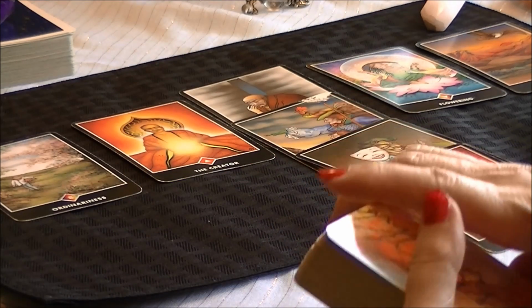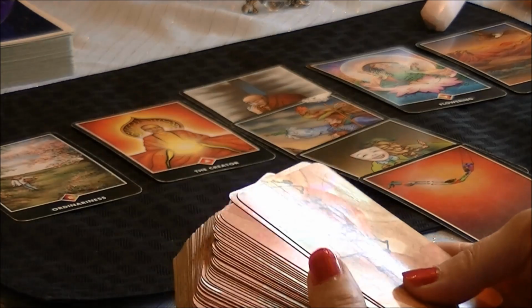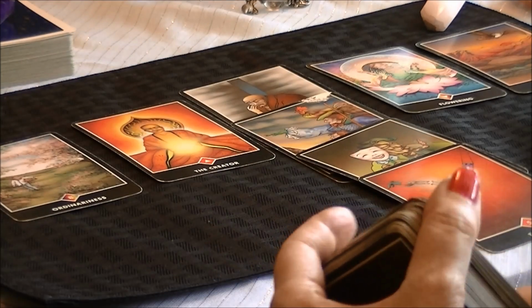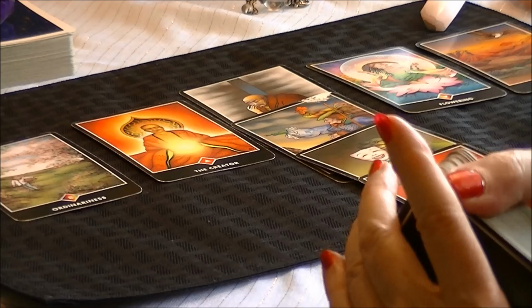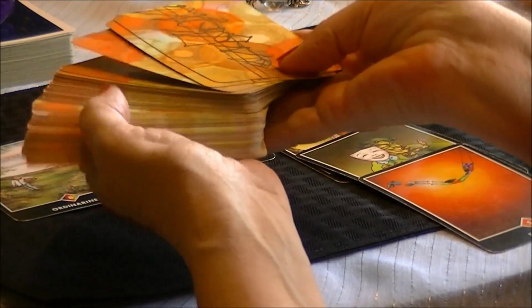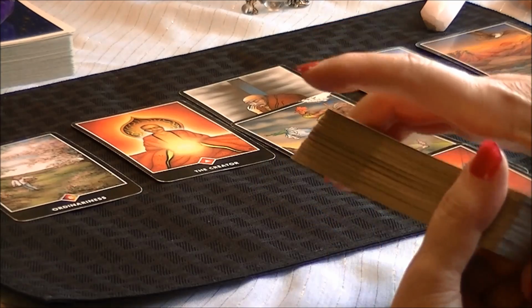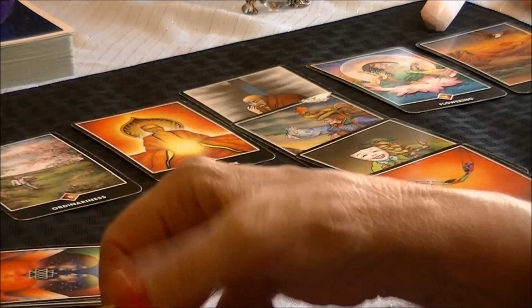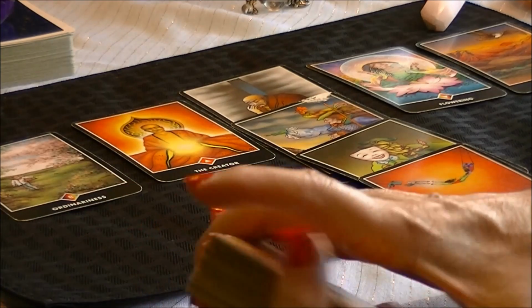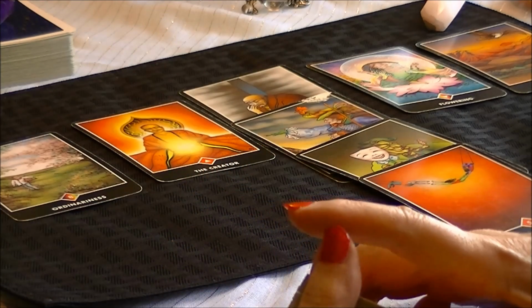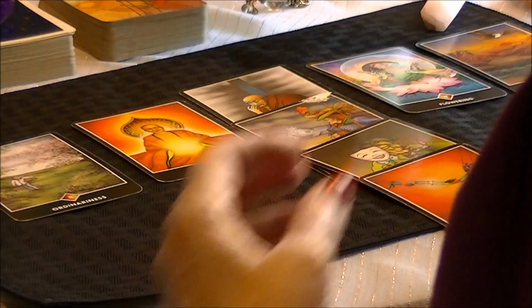Oftentimes, I will take them right off the top of the deck to save time. Let's say it's a 15-minute reading, and you don't have time to spread out cards and have them choose cards, because it cuts short their reading time. So very often I'll just take 3 off the top. And it really works. Believe me, I don't know how it works out, but it really does.